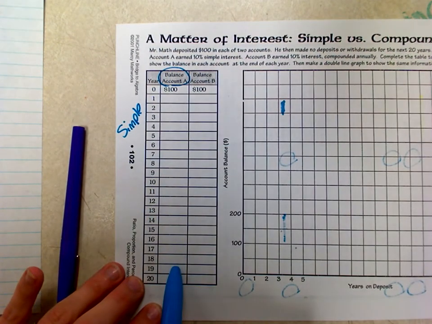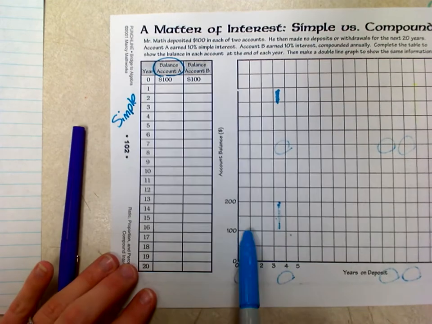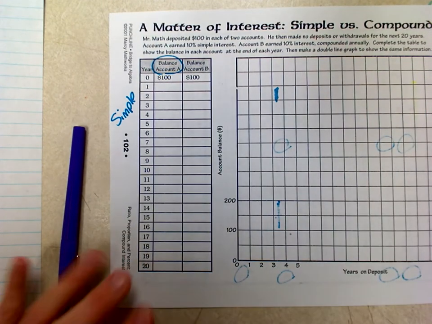So go ahead and write all your totals here, and then I want you to go ahead and graph it and make a line for your simple interest.